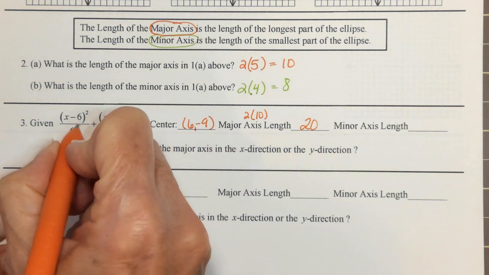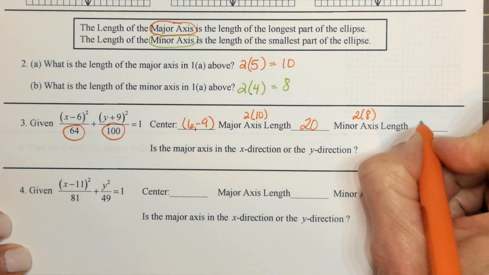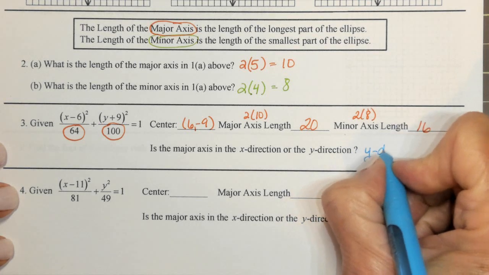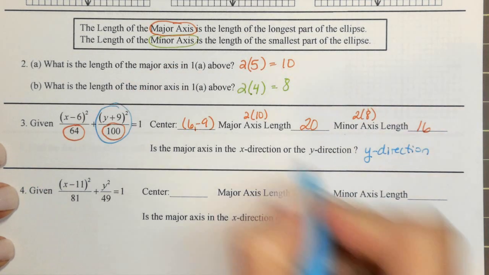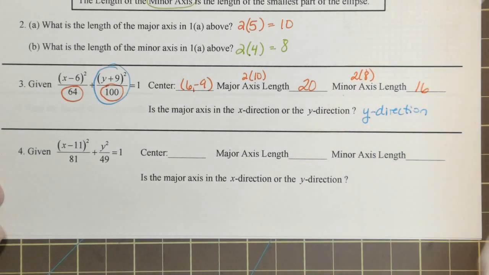The minor axis has length 2 times 8, or 16. Is the major axis in the x direction or the y direction? It is in the y direction, because it's under the y's. Okay, it's vertical. It has a vertical major axis.